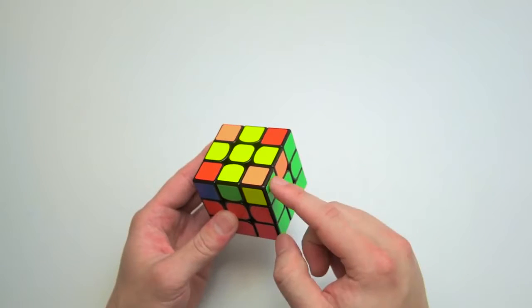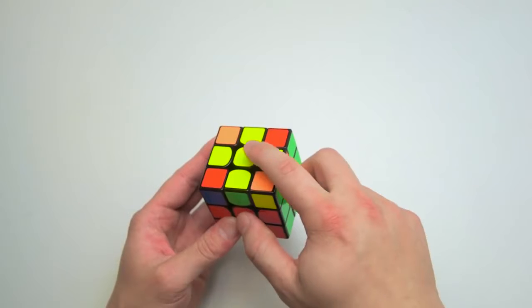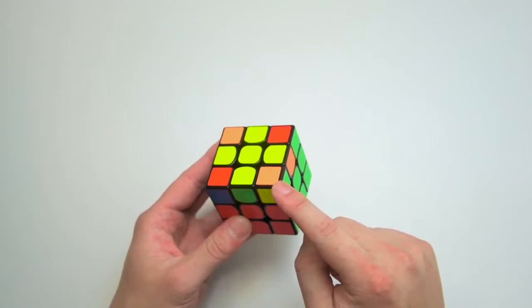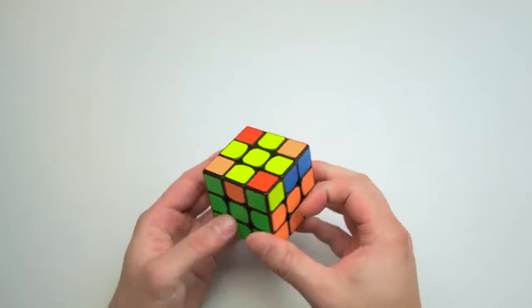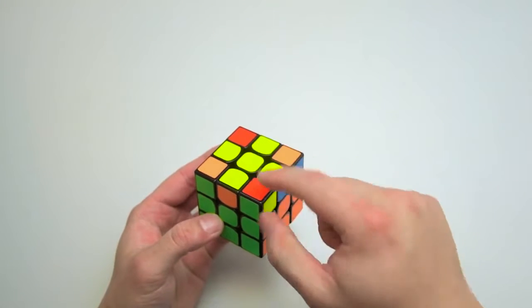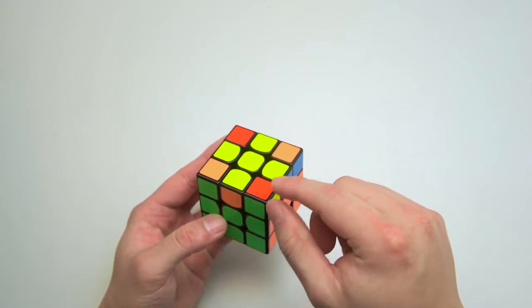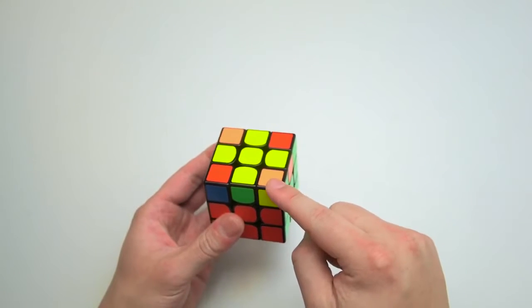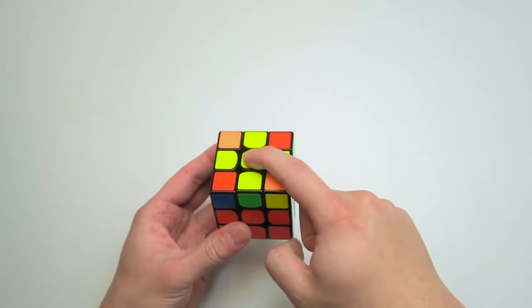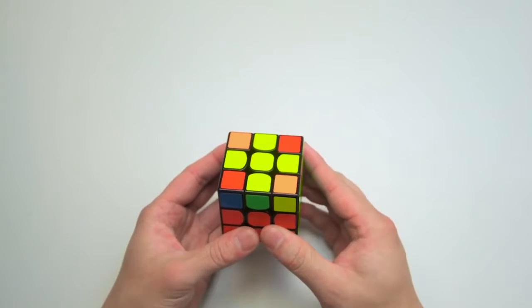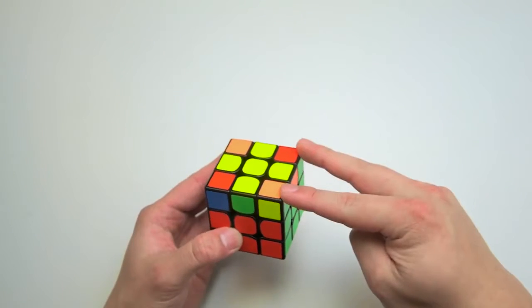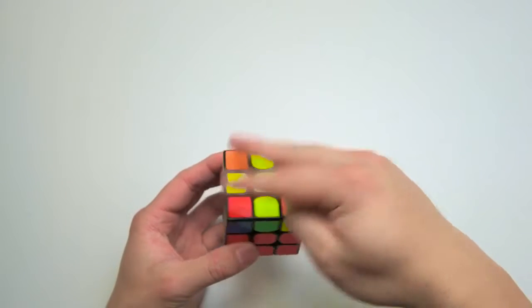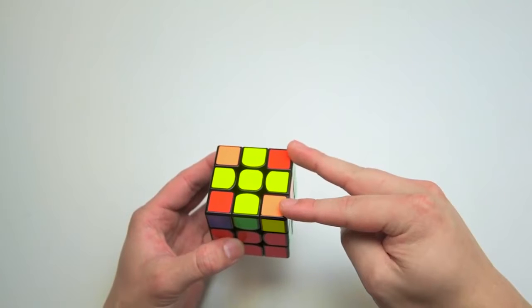You'll notice that the green, yellow, orange is not in between the correct group of centers. Instead, this corner belongs over here in the back between the green, orange, yellow group of centers, and the corner in this current position belongs over here between the green, red, yellow centers. At this point, it should be fairly clear that these two should swap. So to summarize, these two are correctly positioned and these two should swap.